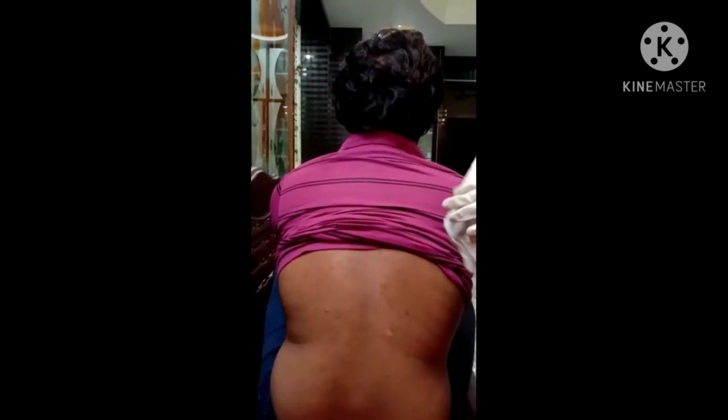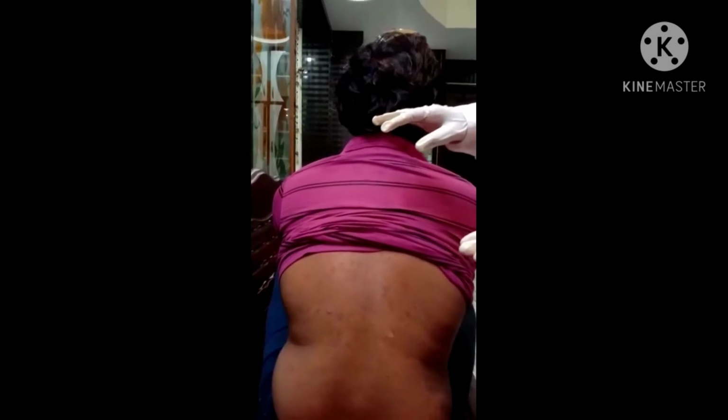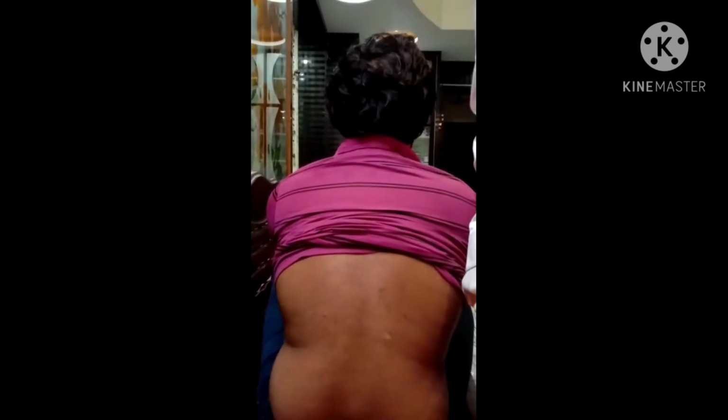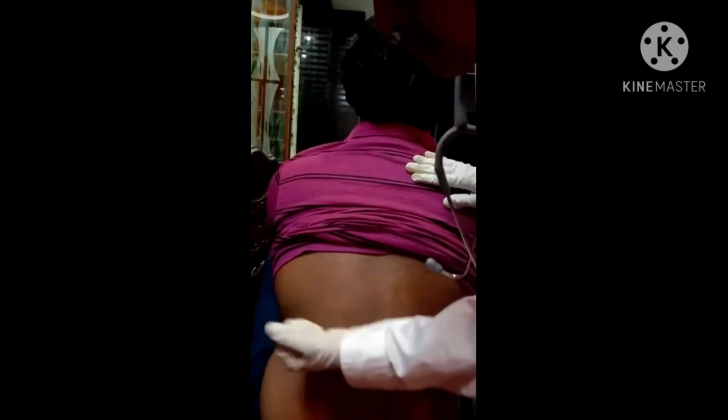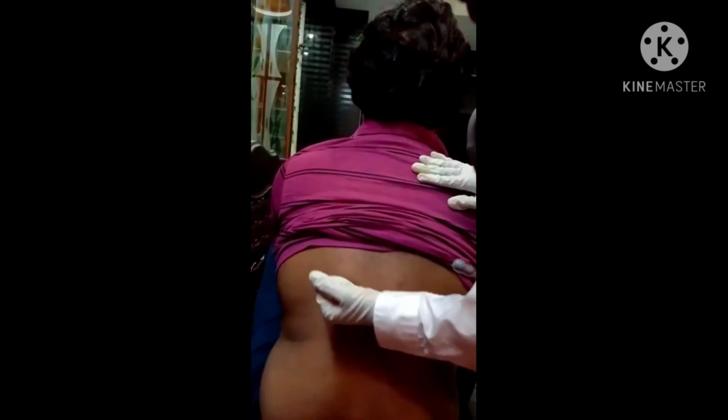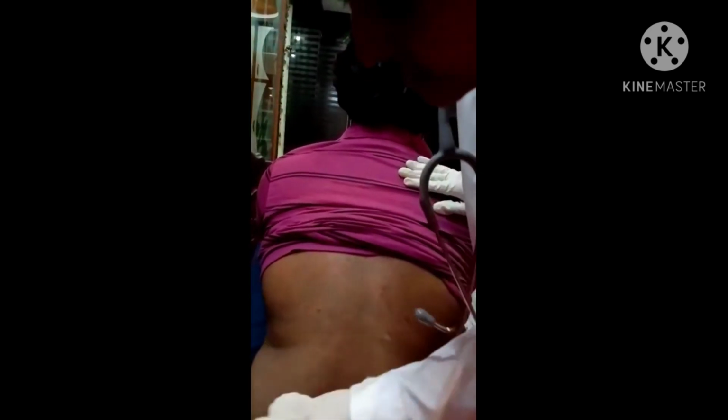Put the patient in sitting position and assess the costovertebral angle tenderness. By using the ulnar side of your left hand, do assess.